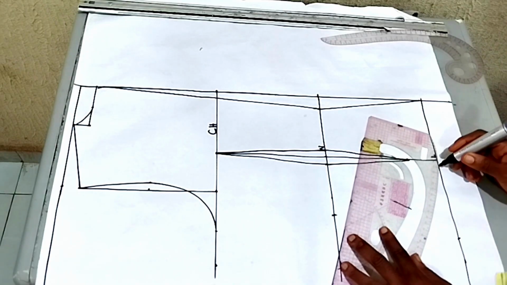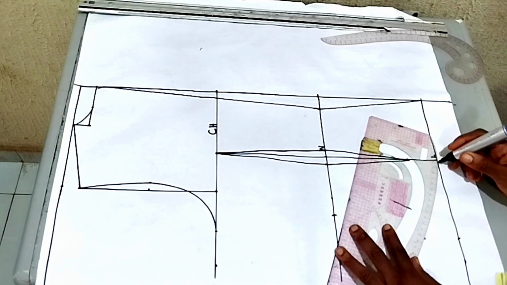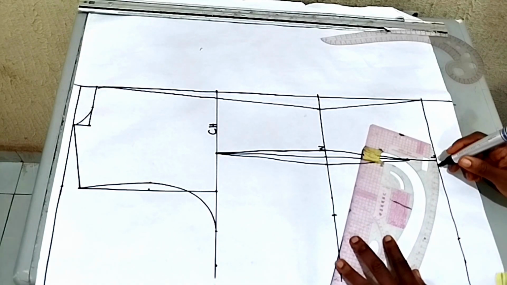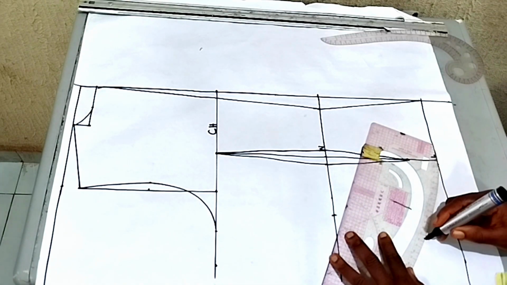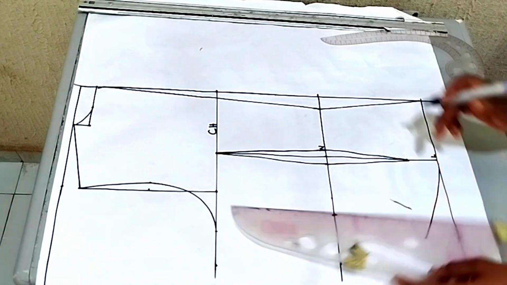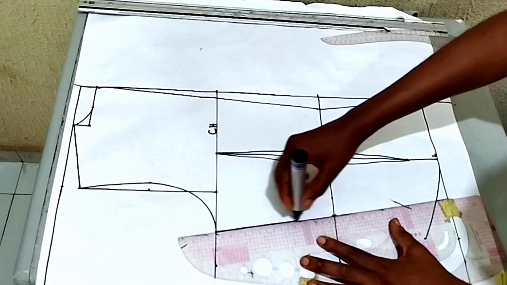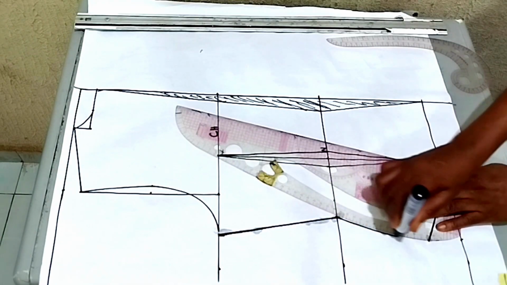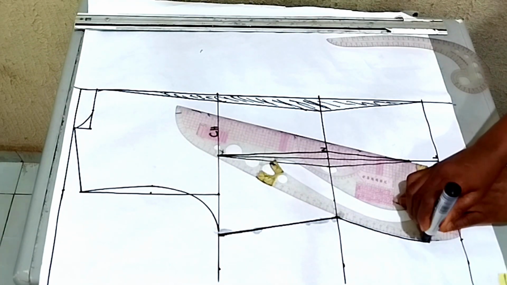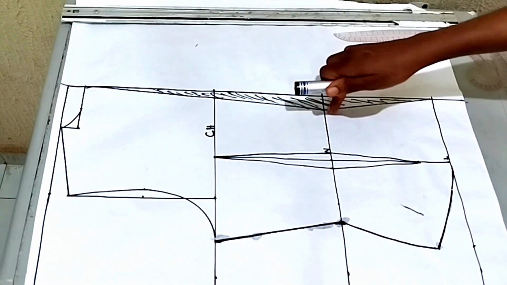So guys, as you are giving this curve, please make sure you use the area of the ruler that is a bit curvy. Please don't make it too slanty or too curvy, just a slight curve. So guys, this is just basically it. There is no dart intake for the back.